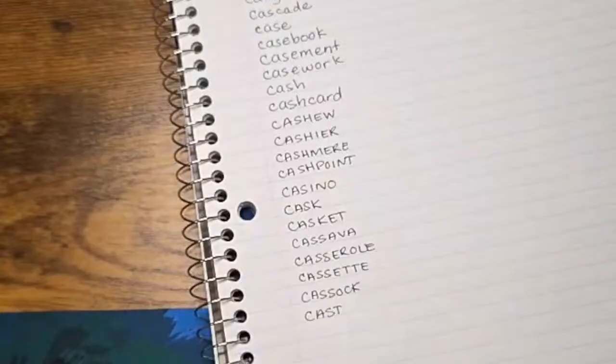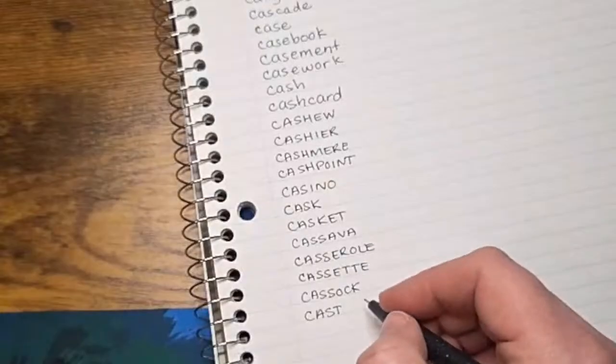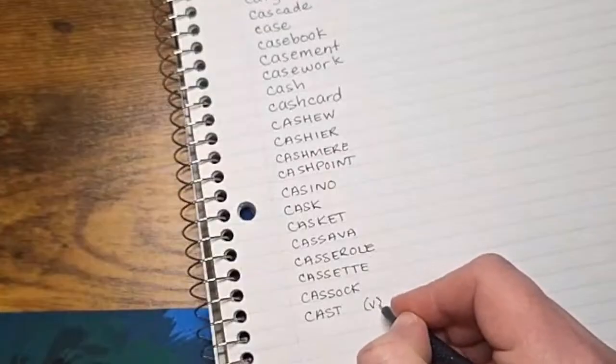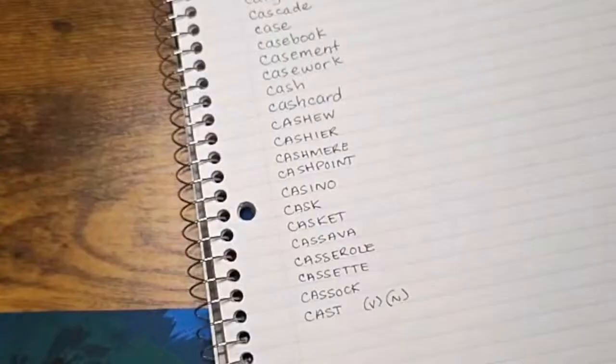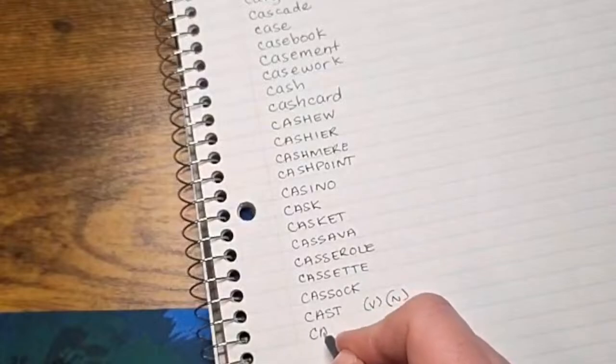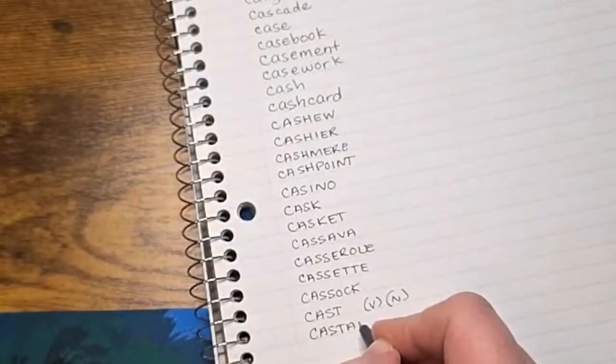It is both a verb and a noun. And then we have castanets.